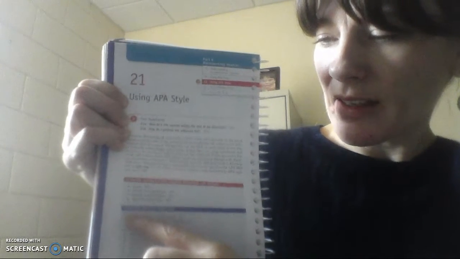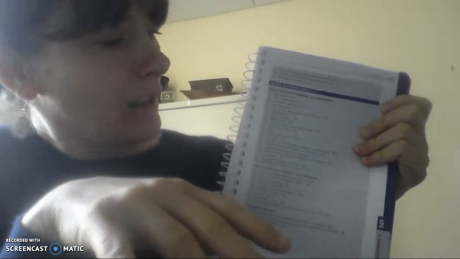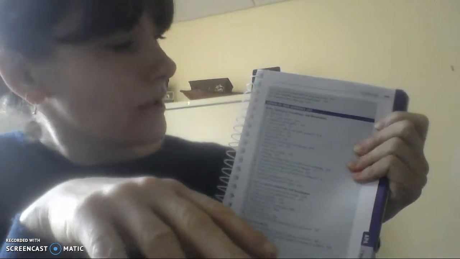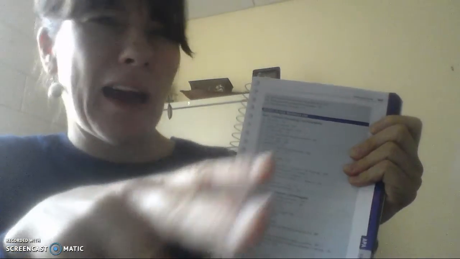The first part gives you instructions for citations within your text. When you get to the point of writing your paper, this portion will be really useful to you. But for this discussion board and for how you're using citations so far in the class, it's really entries in your reference list that are going to be most useful.